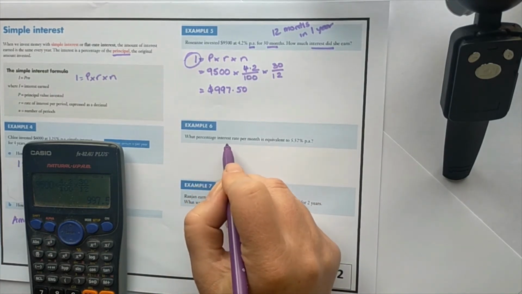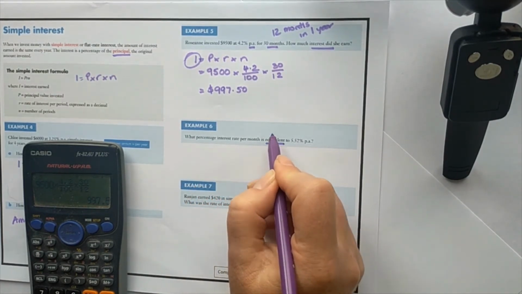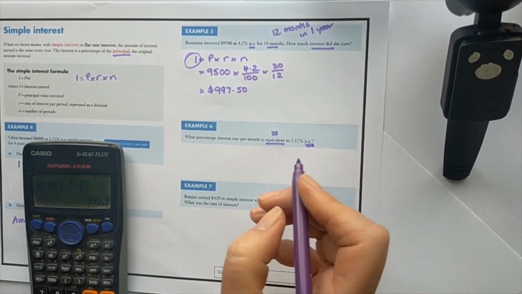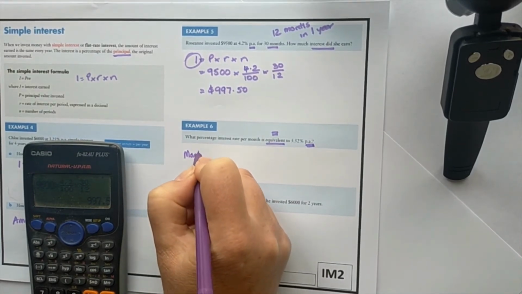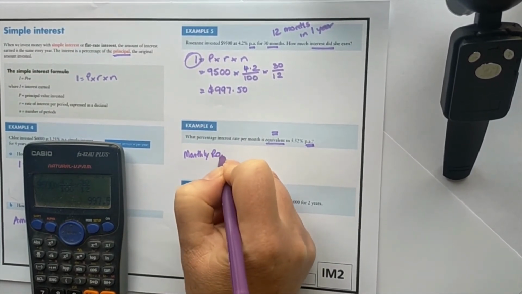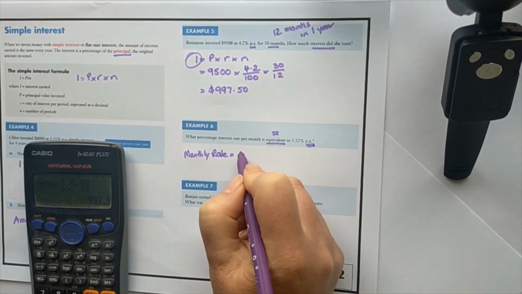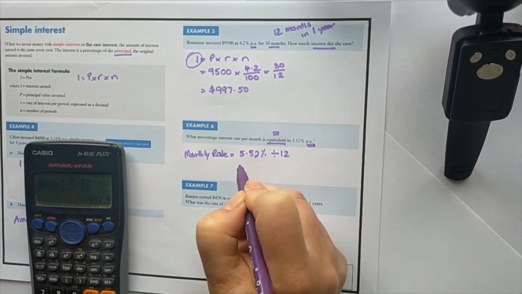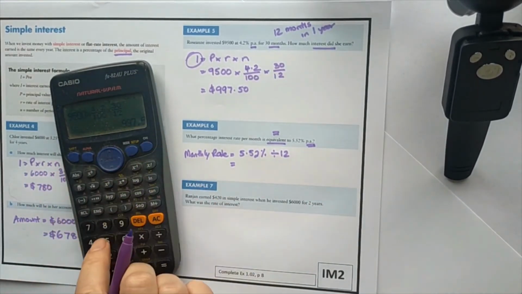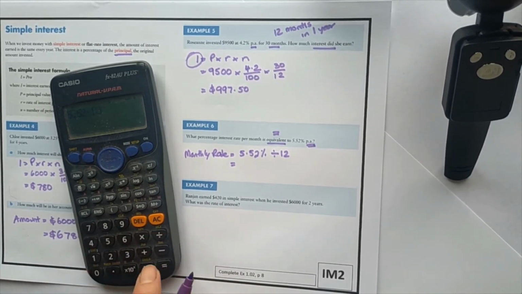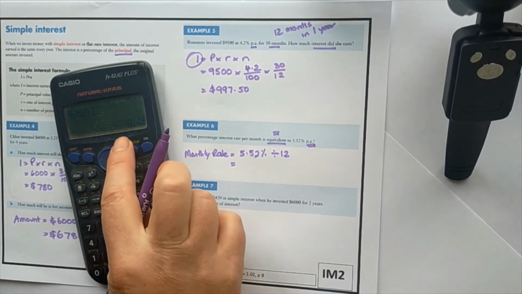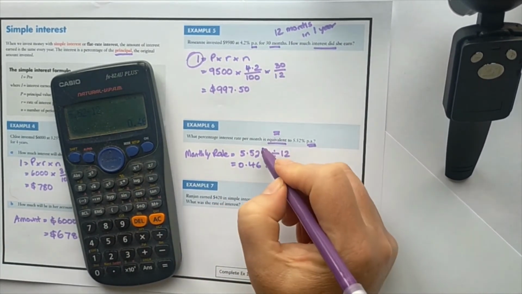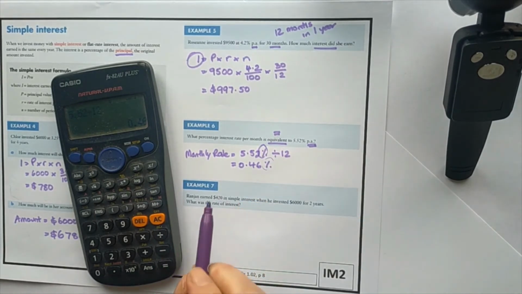Here it says what percentage interest rate per month is equivalent, that means equal, to 5.52% per annum. So to work that out, a monthly rate equals the yearly rate, 5.52%, divided by 12, because there's 12 months in a year. So we do 5.52 divided by 12, and we get 0.46%. We kept our percent as units.